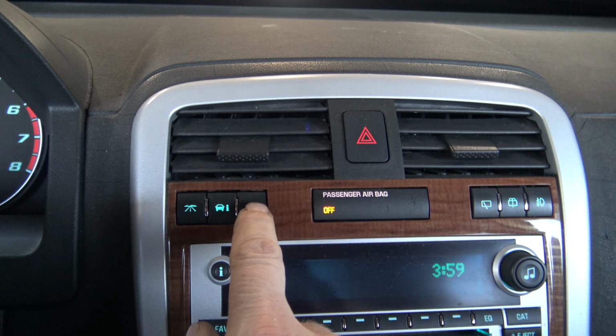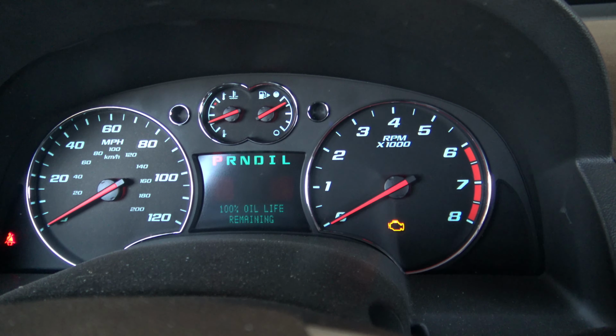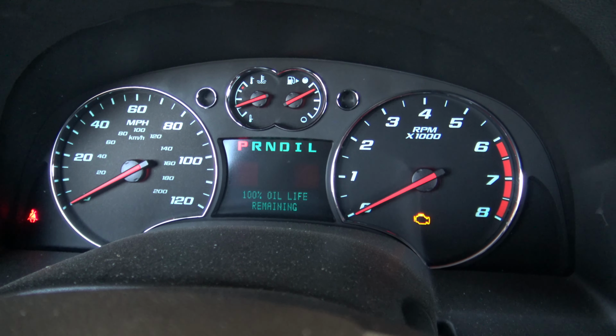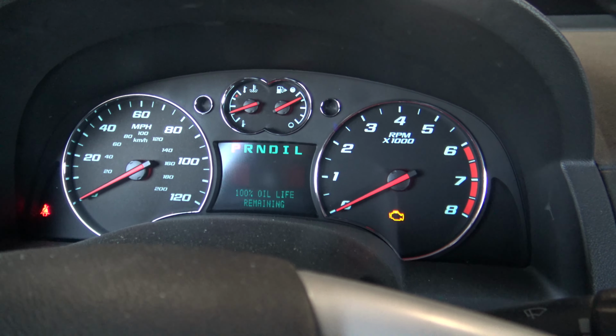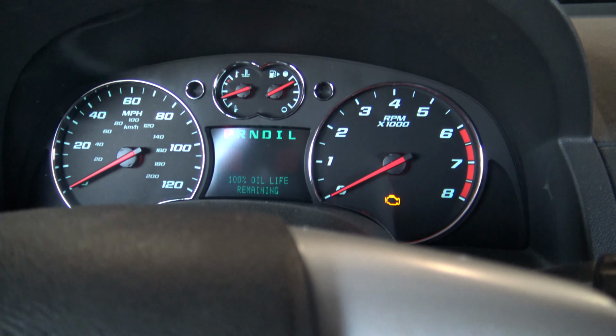All you do is hold down this check mark and you'll see it reset that way. Depends on what model you have, you can reset it either way. So that's how you reset the oil life monitor in your Pontiac Torrent or Chevy Equinox.